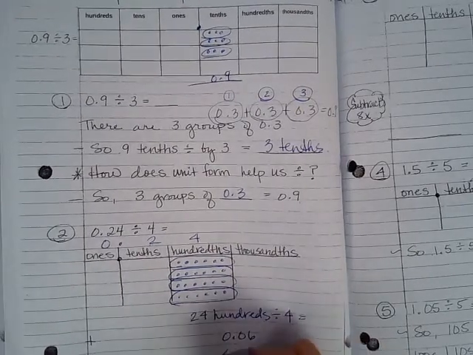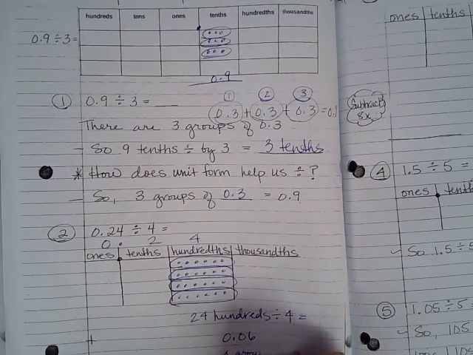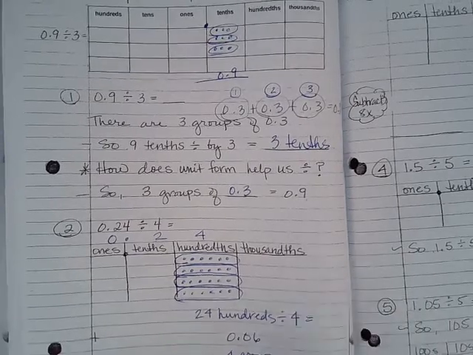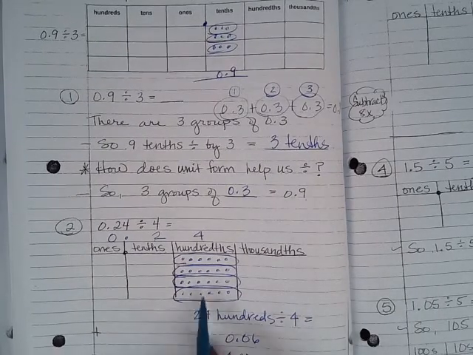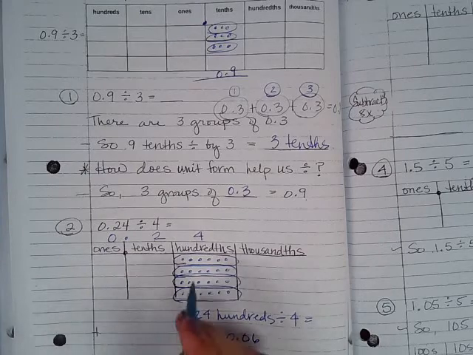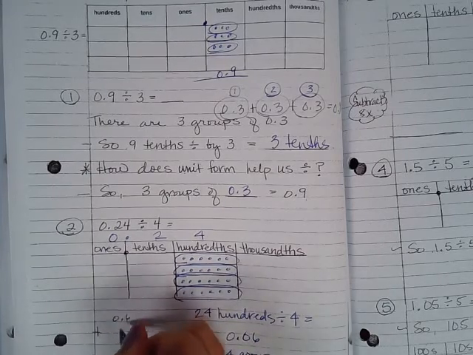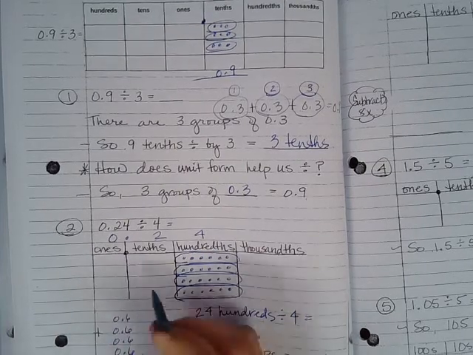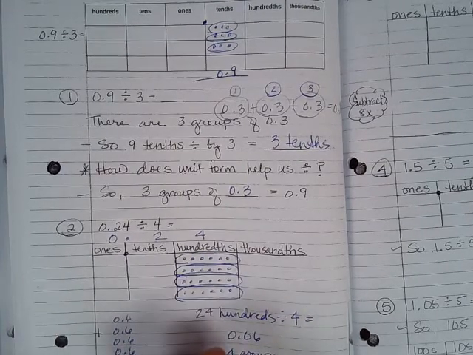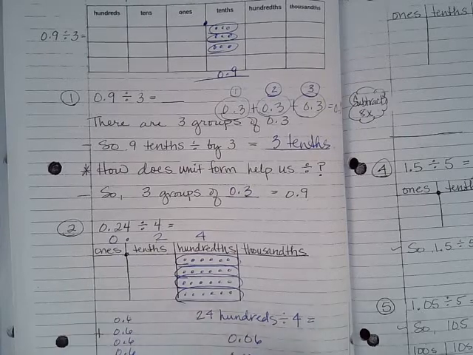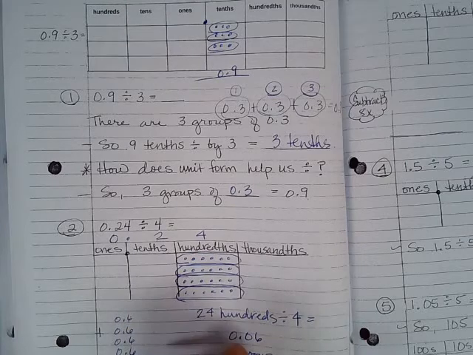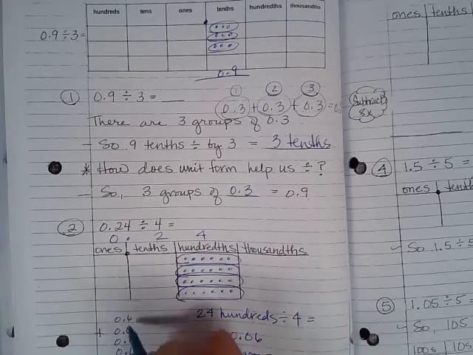We have 4 groups. So this equals 4 groups of 0.06. And then if we were to add it up, we went 0.06, 0.06, 0.06, 0.06, and that would equal 0.24. 1, 2, 3, 4.